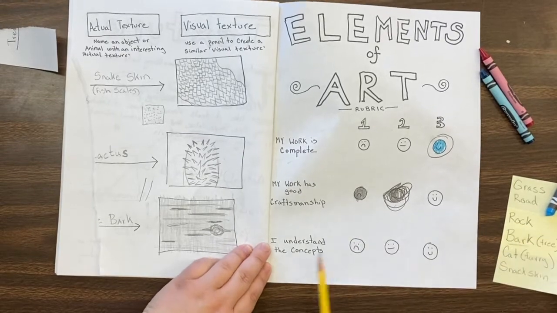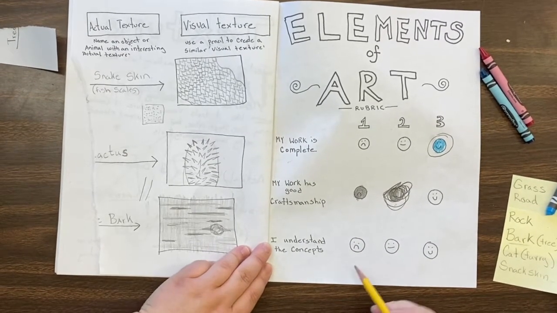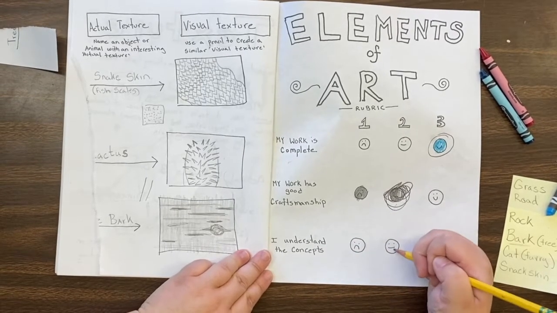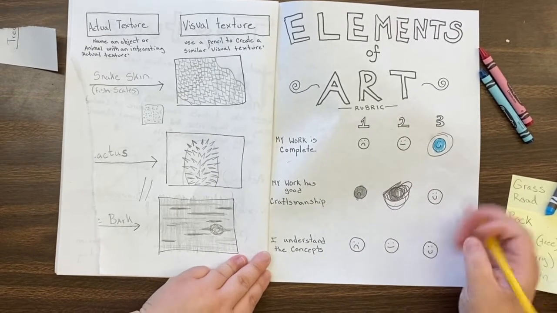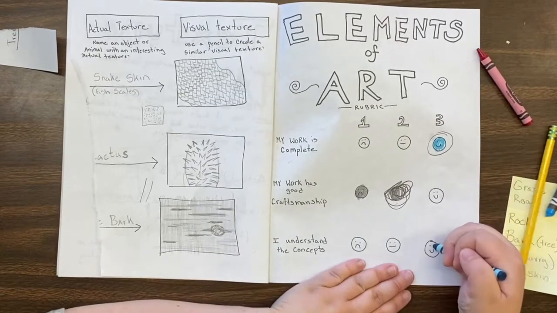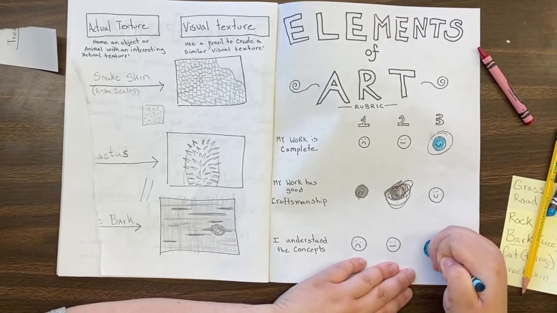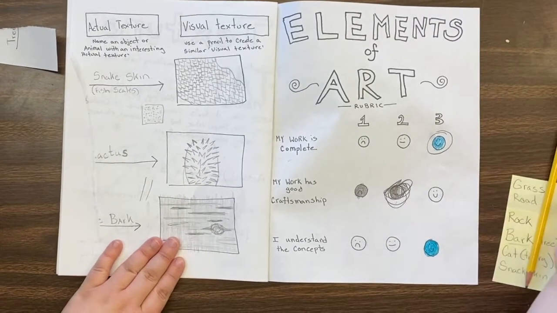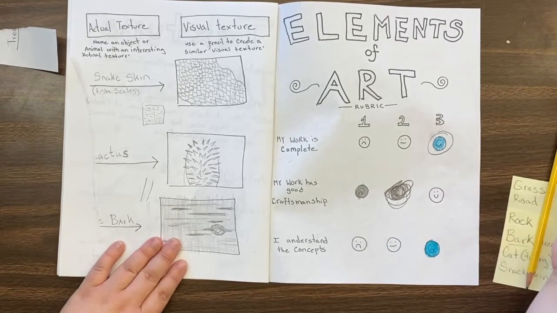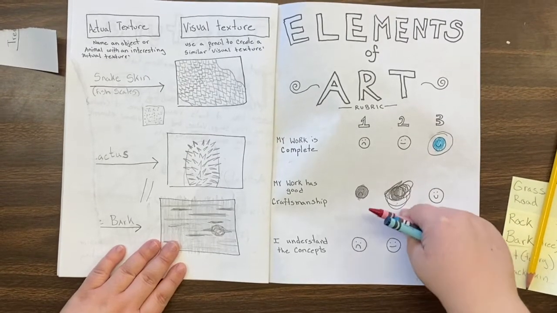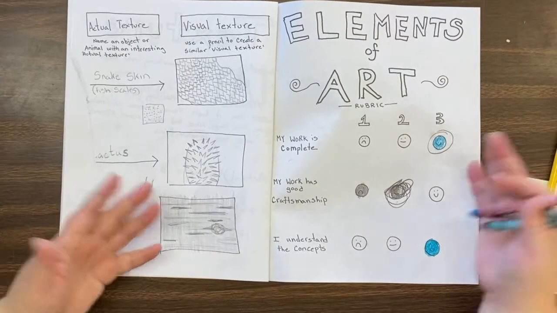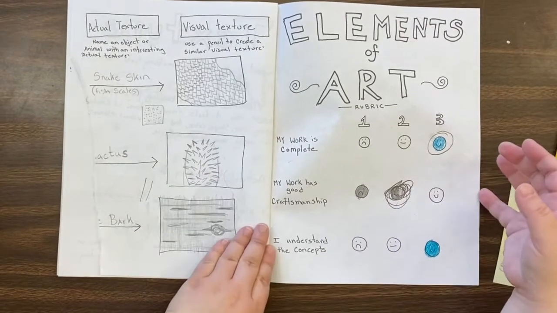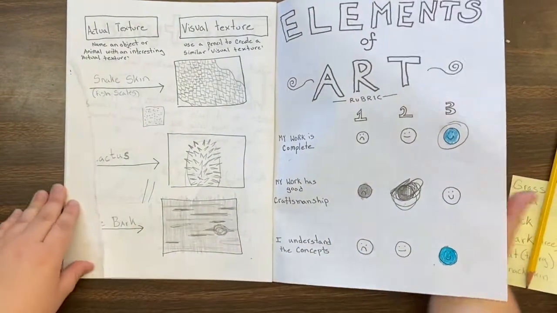And the last thing is that I understand the concepts. If you have no idea what this packet was about, fill out the 1. If you understood some of what we did, fill out the 2. If you understood all of it and feel like you could explain it back to me, you should fill out the 3. It's up to you where you put your smiley faces. If you fill out a 2 on something, it doesn't necessarily mean that you're not going to get a good grade in art. If you feel like you need to put a 2 for something, it's okay. Just put it, it's all right.